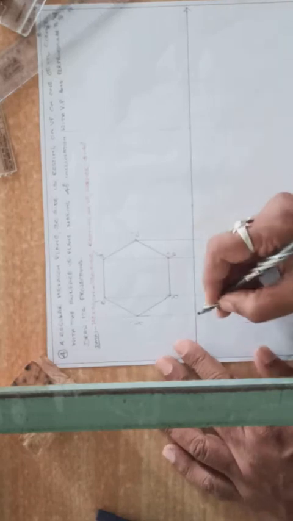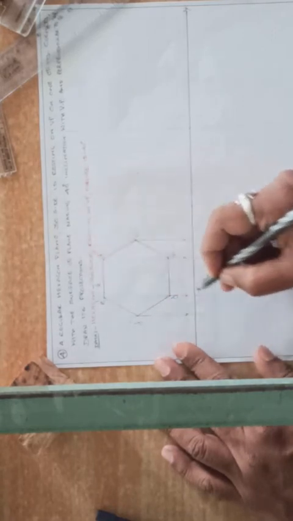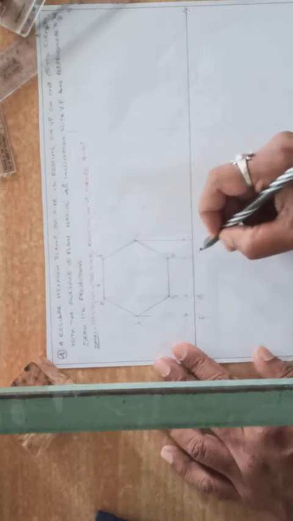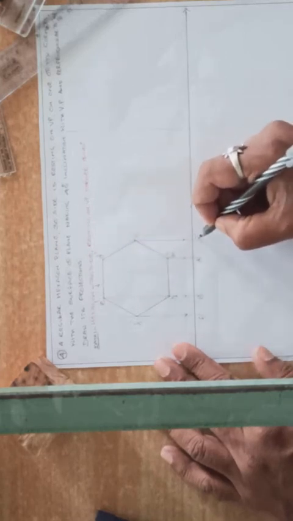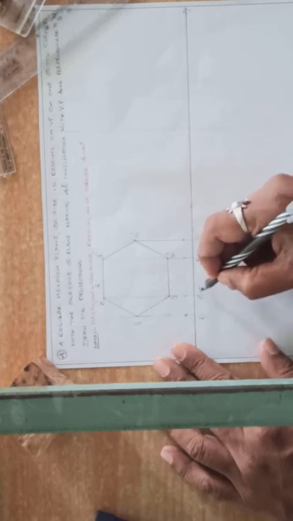After the vertical projectors, if you want you can show the arrow marks; even if you do not show them, no problem. Looking from the top, which points are visible? F is visible, E is visible, D is visible, C is visible, B not visible, A not visible. Now you have drawn the front view and top view. Now the surface is inclined at what angle? 40 degrees.